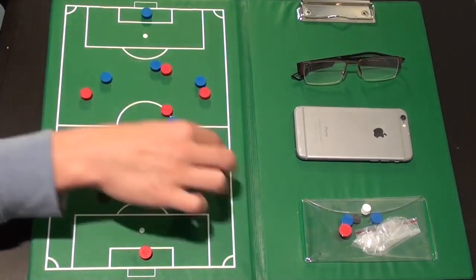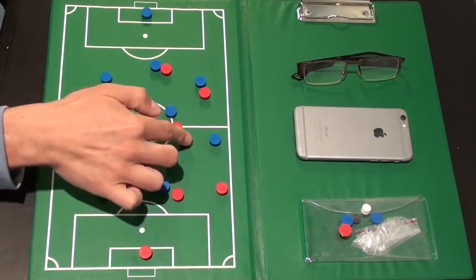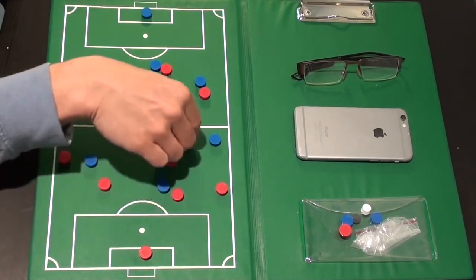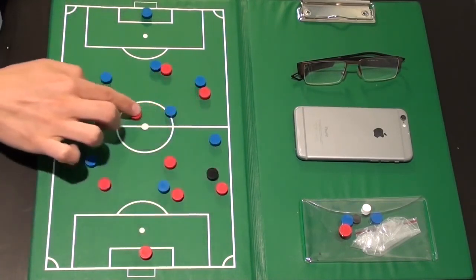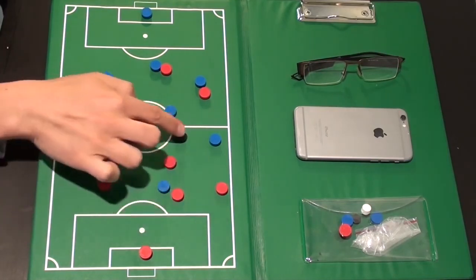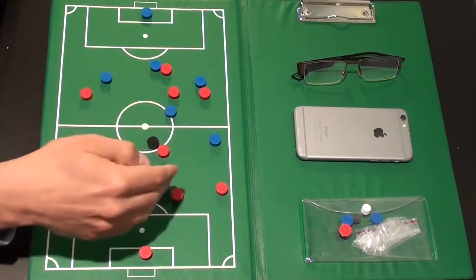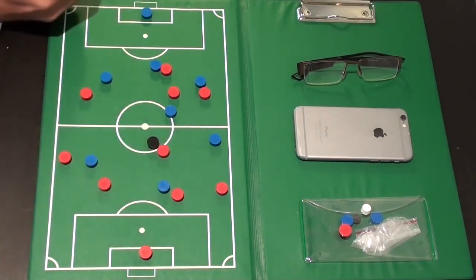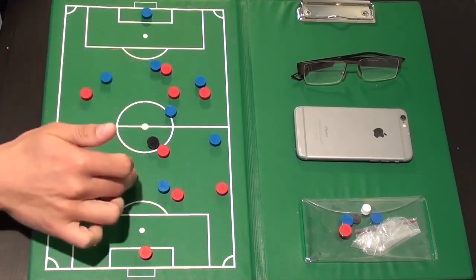Another example, say you went short again, you didn't get that ball. If you do get it short here, just make sure that you're not turning into trouble. Just have your head over your shoulder. Okay, so if you do go short there and you get that ball, it might just be a simple layoff like this, and then again we're spinning, we're moving forward. Play that pass, move forward. Play that pass, move forward. Get forward, because we want to receive the ball in these areas rather than these areas.